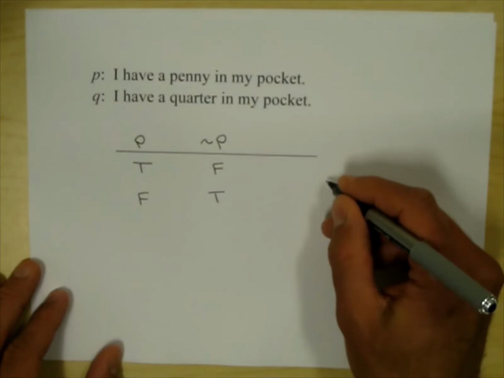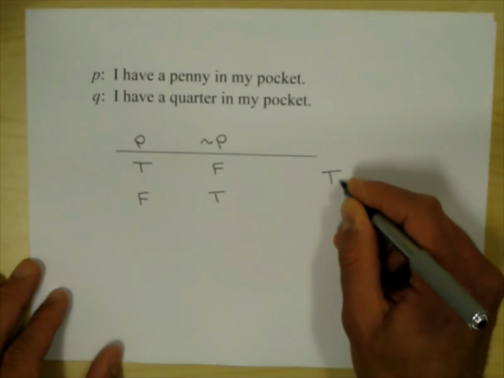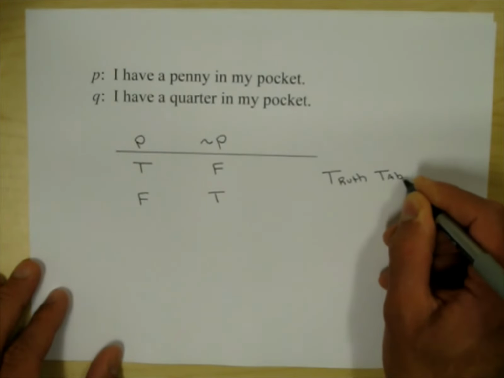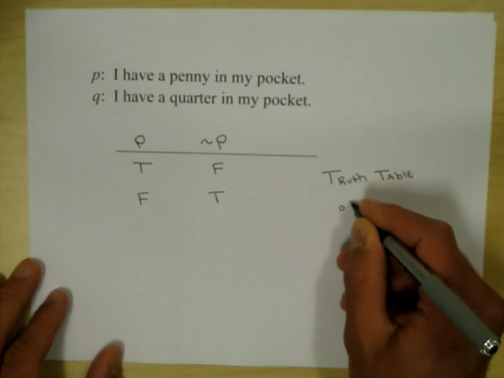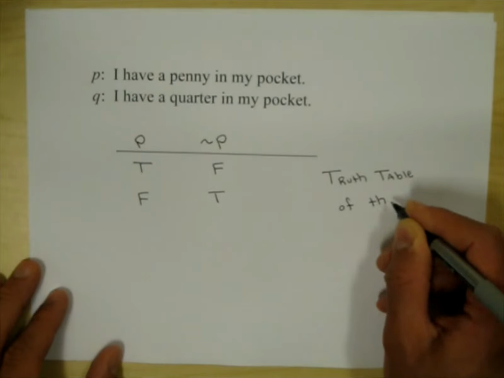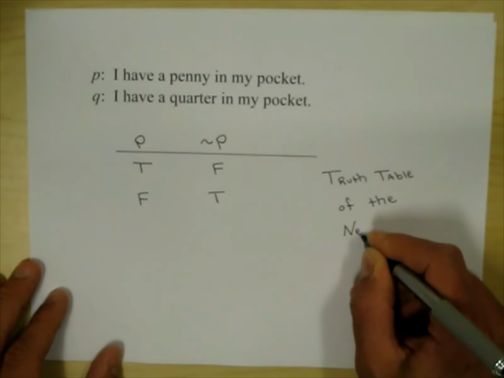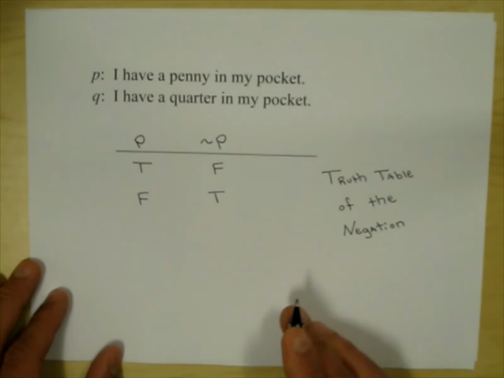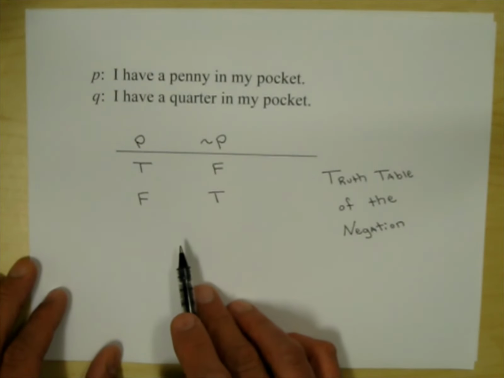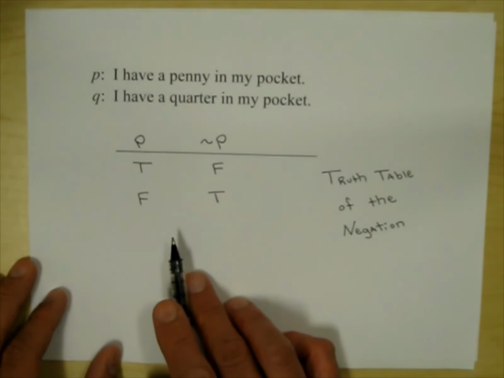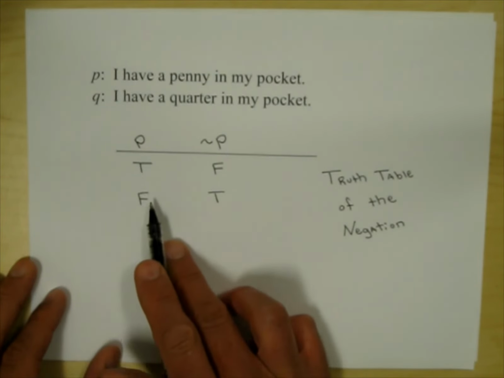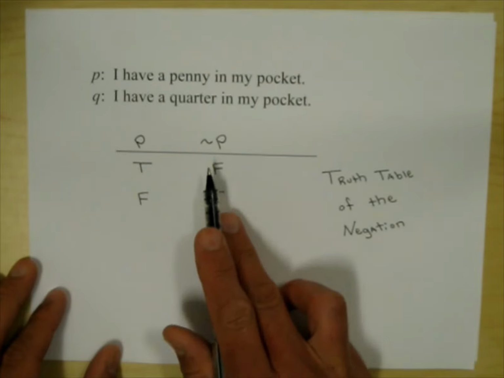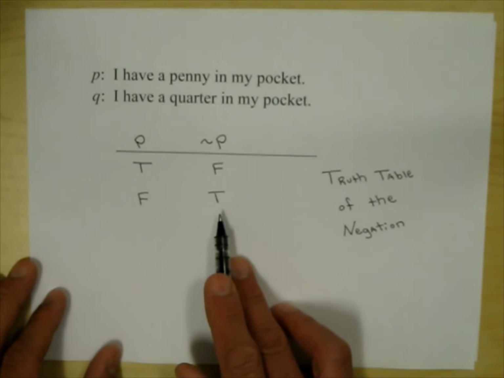So this right here is the truth table of the negation. Which is pretty simple. I mean, I say there's 10 arithmetic facts from logic that you have to know, but these ones are super easy. Not true is false, and not false is true.